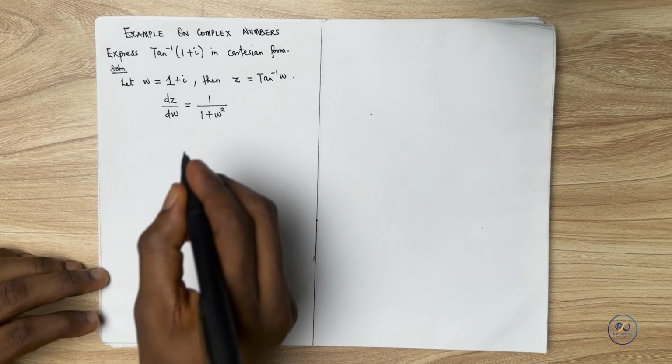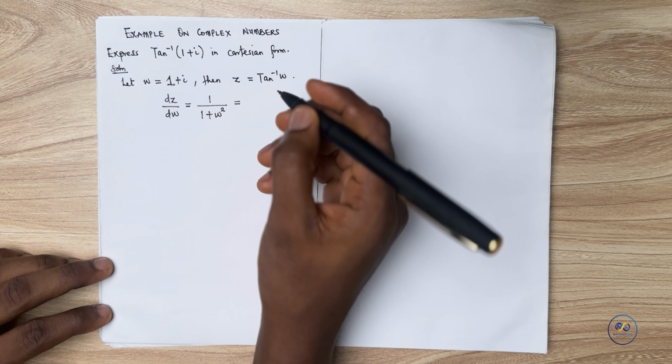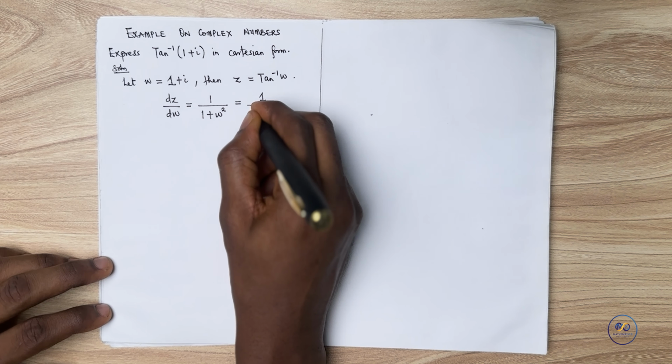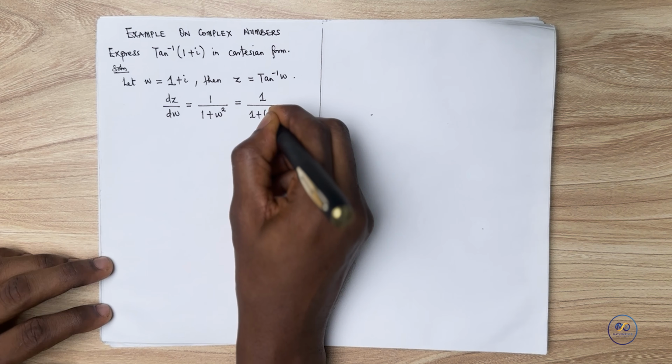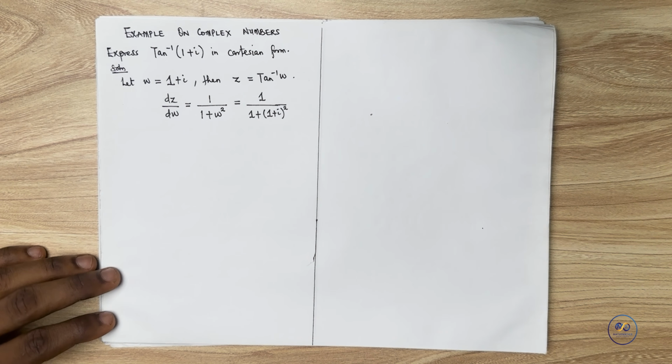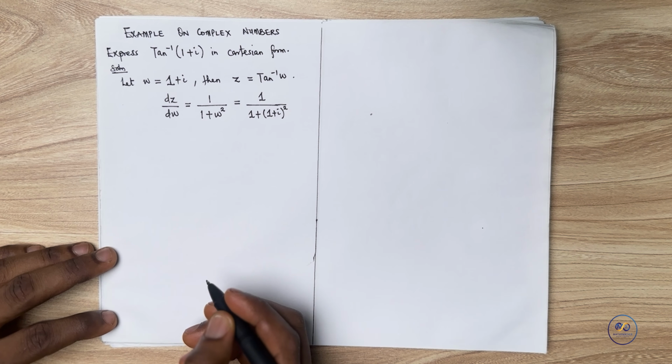Now, do not forget that w is in fact 1 plus I. So this means we're going to have 1 divided by 1 plus (1 plus I) all squared. Now, we can go further to expand this as necessary.